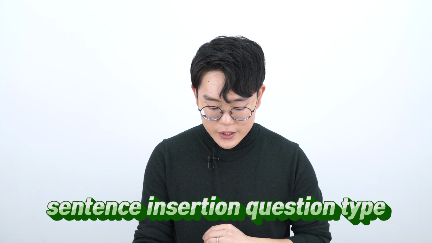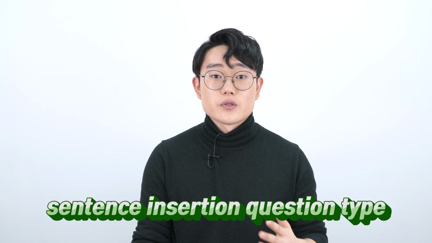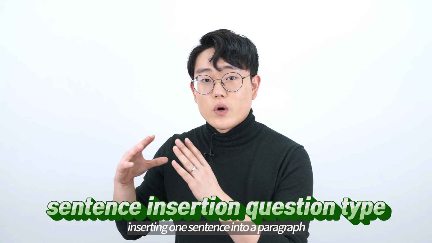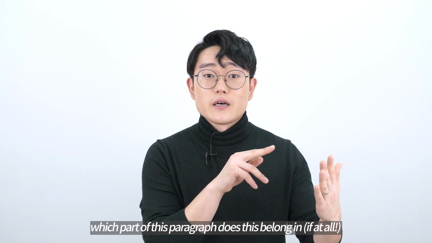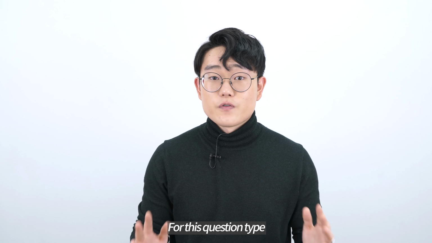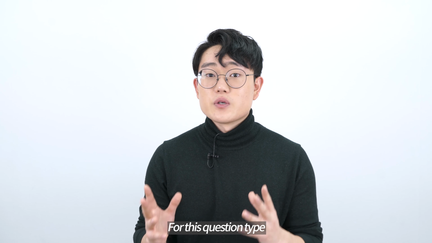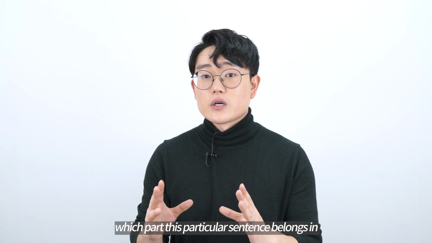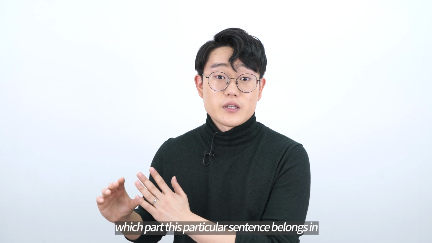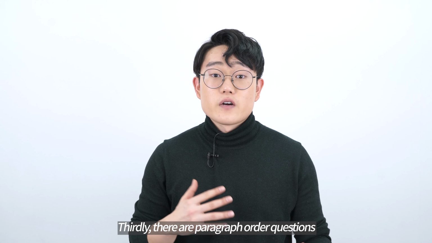The second question type is a sentence insertion question. So, inserting one sentence into the paragraph. Which part of this paragraph does the sentence belong in? And so for this question type, you are required to actually skim the whole paragraph to understand which part this sentence belongs in.